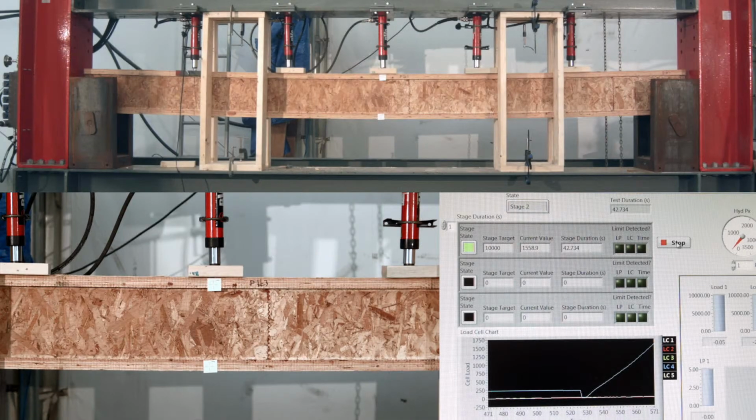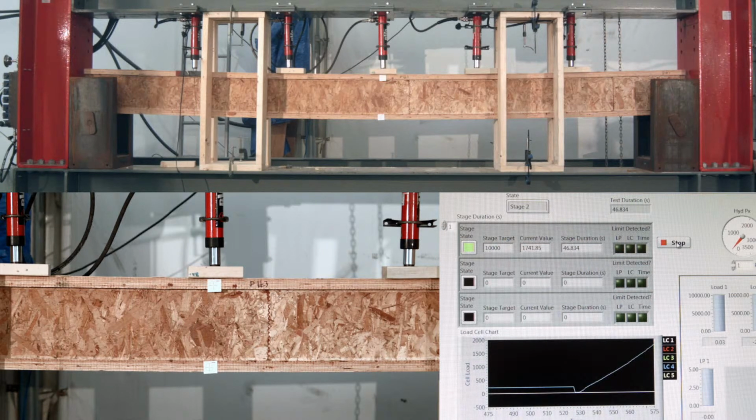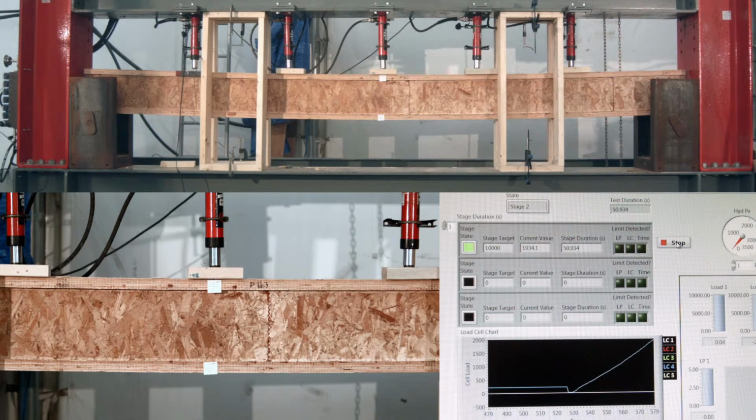Now for the part we have all been waiting for, the action. First up is the joist with no cutout, or a baseline. This will be a reference point from which to measure the mass loading.